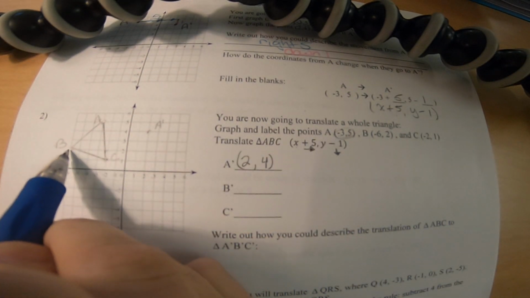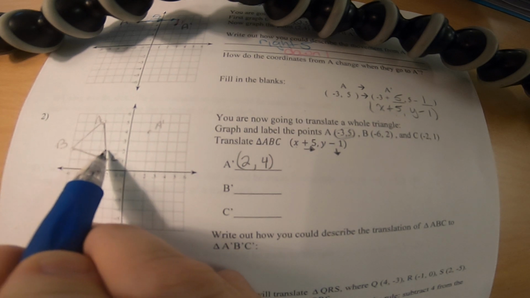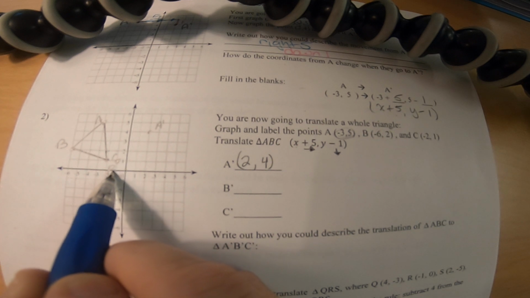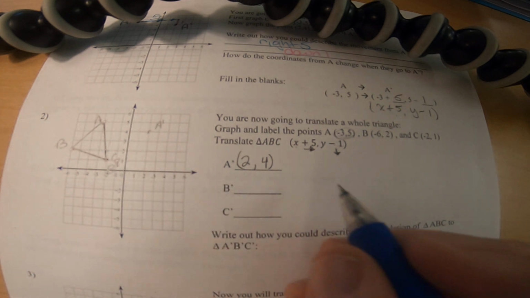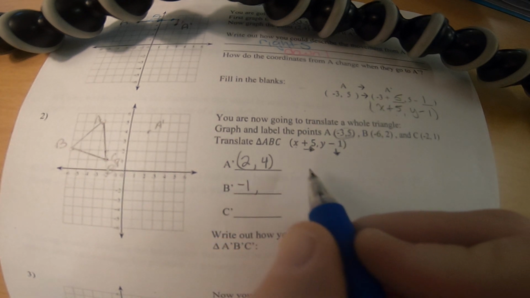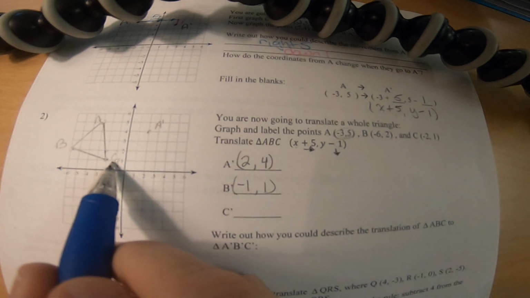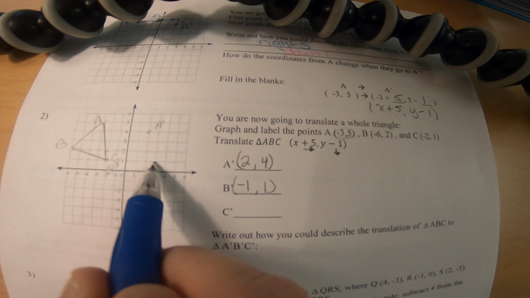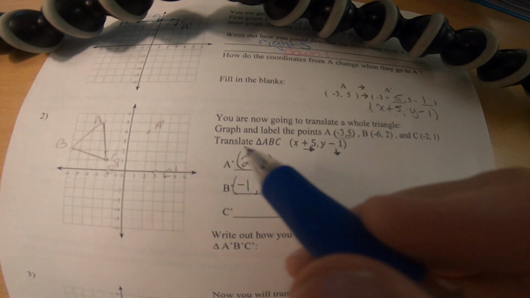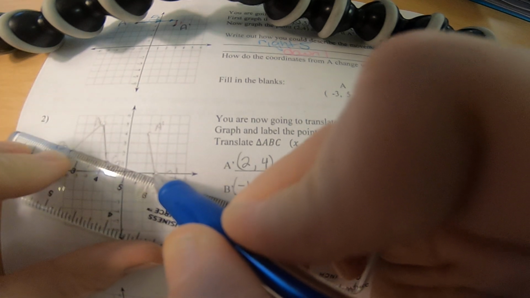Okay, so for B, I'm going to go right 5 and down 1. 1, 2, 3, 4, 5, down 1. So B prime is here. Okay, so it'd be (-1, 1). For C, 1, 2, 3, 4, 5, down 1. C prime is here. Your triangle should not change shape. It's the big part.